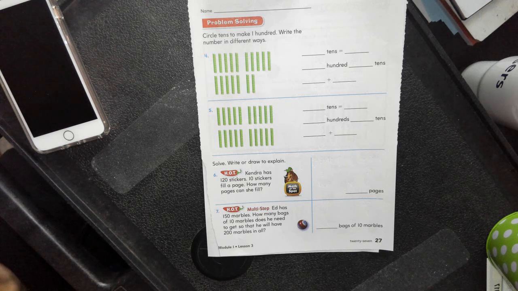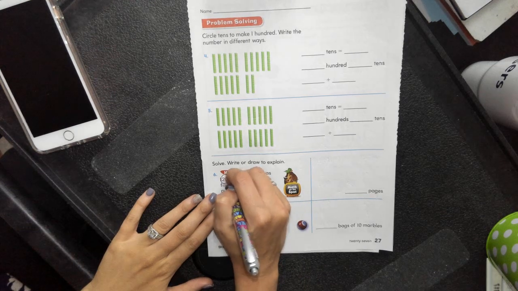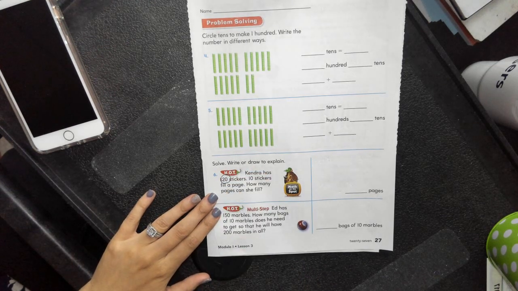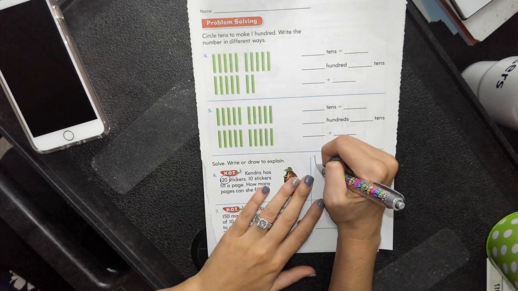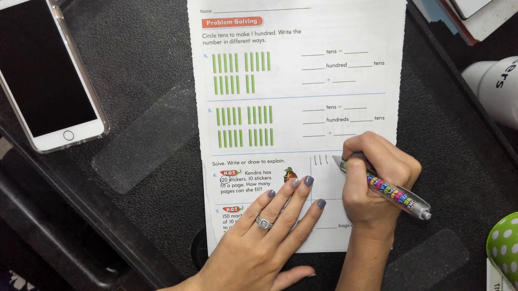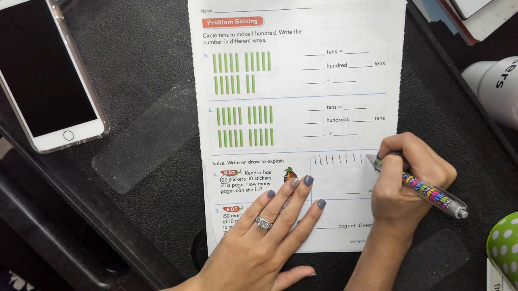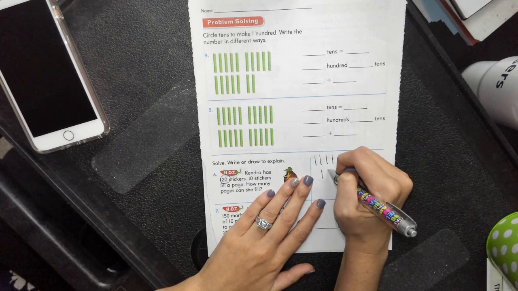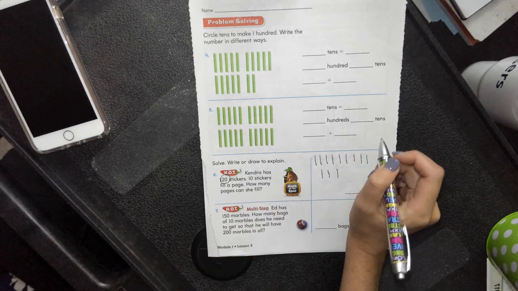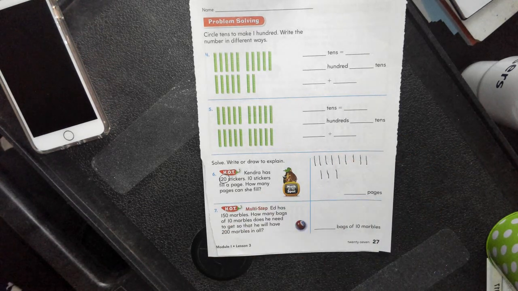So I could just draw a, what do we use for tens? Mario? Rods. Until I get to what number? 120. So let's figure this out. 10, 20, 30, 40, 50, 60, 70, 80, 90, 100, 110, 120. Now, Isabella, how are we going to find our answer? By counting my rods.